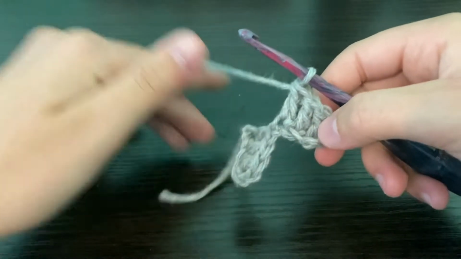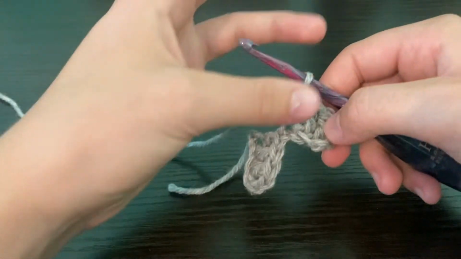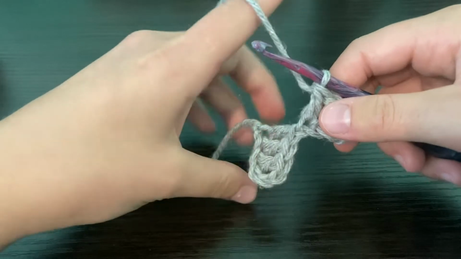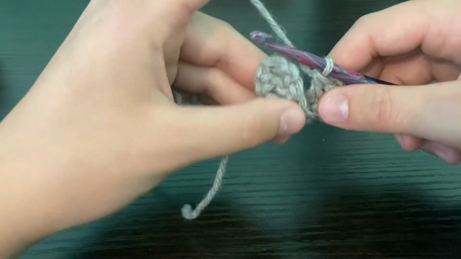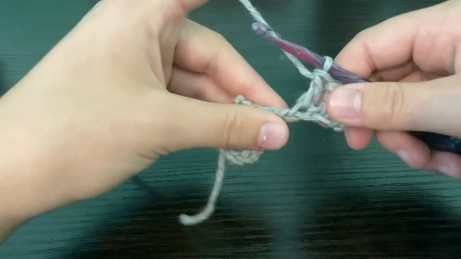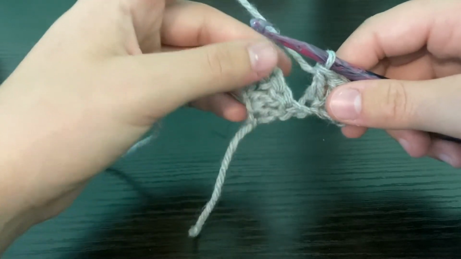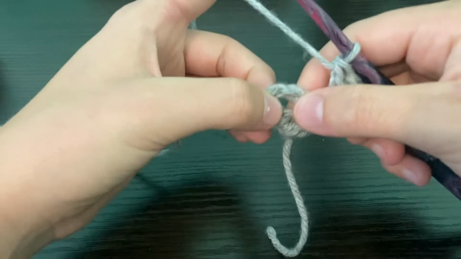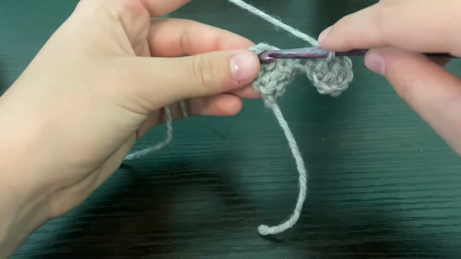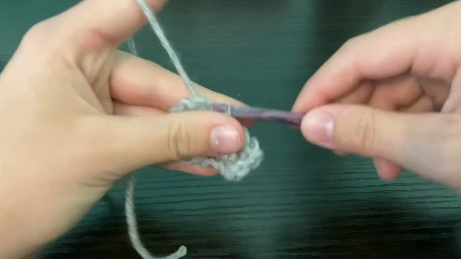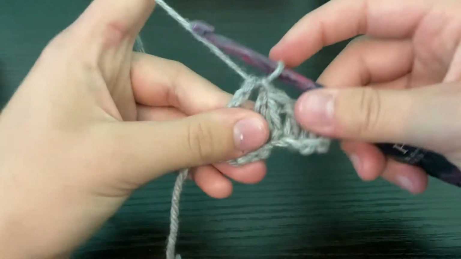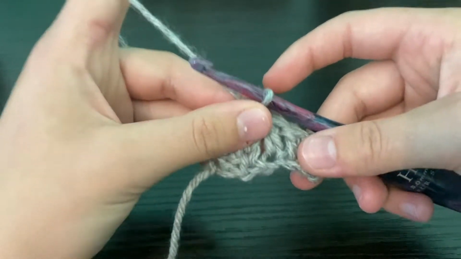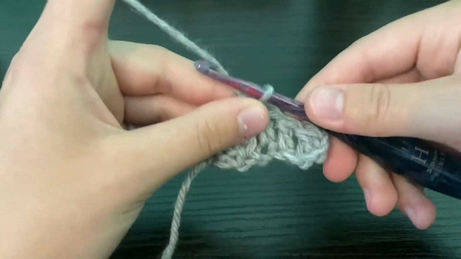And so now it looks sort of weird because this one's at an angle and this one's pointing downward. So you're going to take this one and twist it up. Then into this chain 3 space that we created at the start, we're going to slip stitch. You can sort of wiggle it so it gets tighter, and that would decrease the gaps in between your C2C blocks.